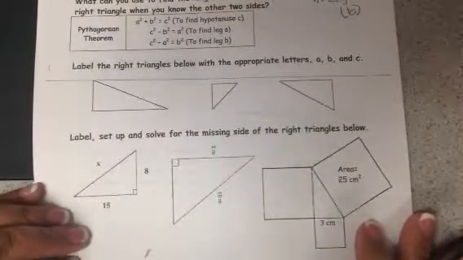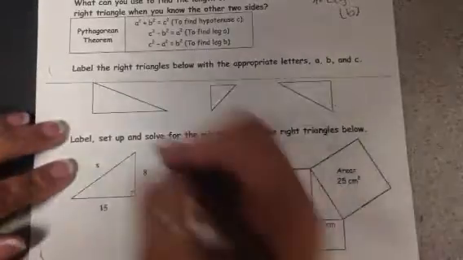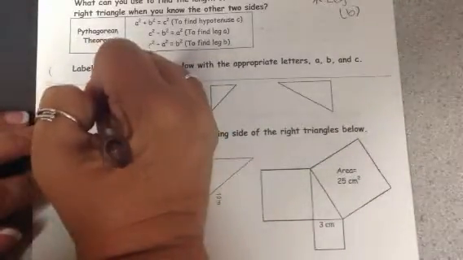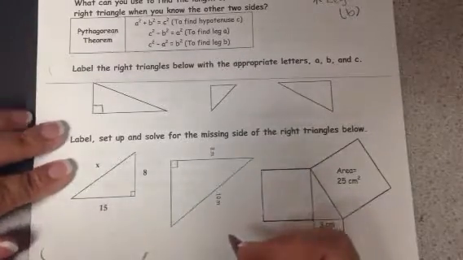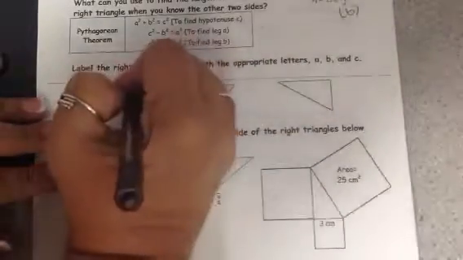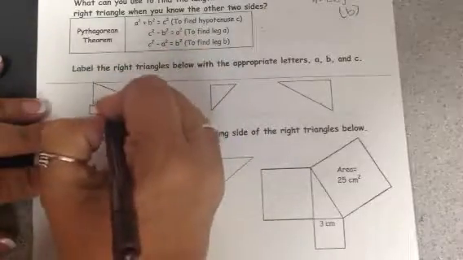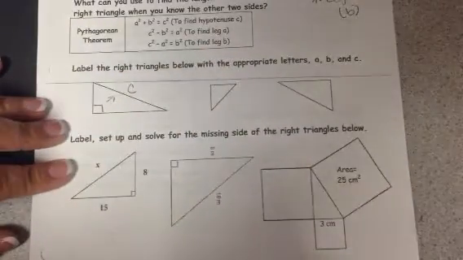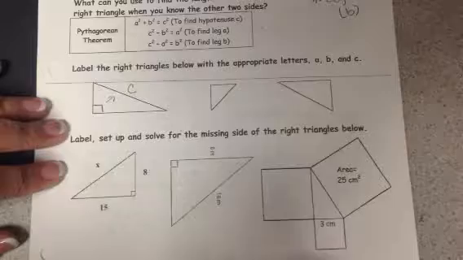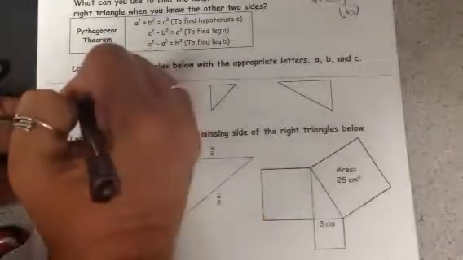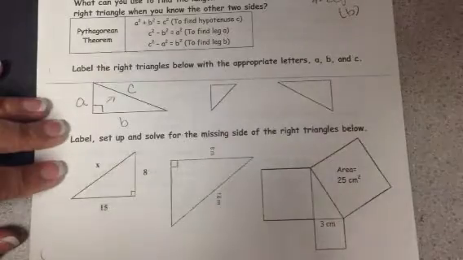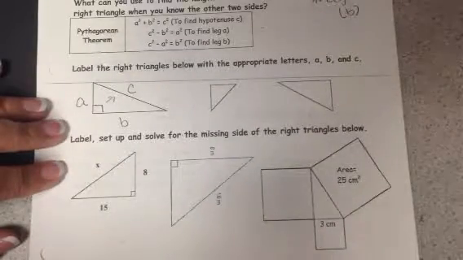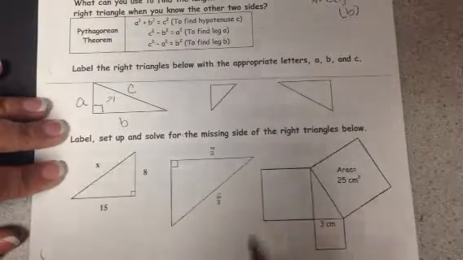I'm going to go here, and I want to label my right angle first, and that is going to go right here. Then I'm going to label my hypotenuse with a C. My hypotenuse is always across from my right angle. It doesn't touch it. The legs are the only thing that ever touches the right angle. I'm going to label this with A and B. I could have switched those. It doesn't really matter. But I'm going to leave it that way for now.